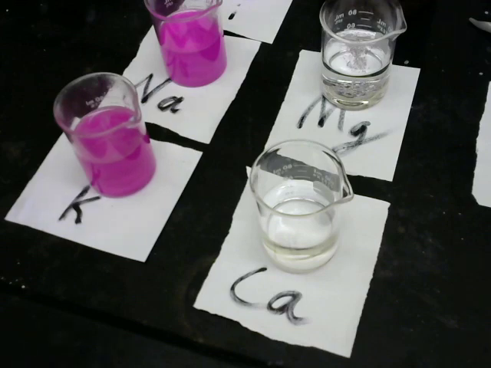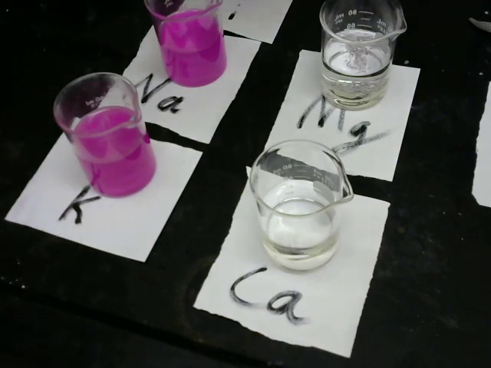Is it going to turn a color just like the other one? The other one's a color now. Sure will. I wonder what color.